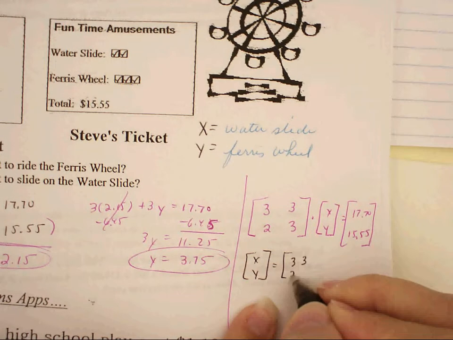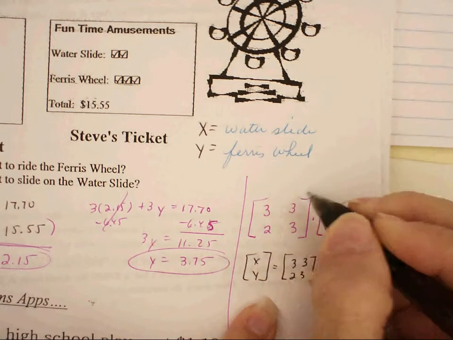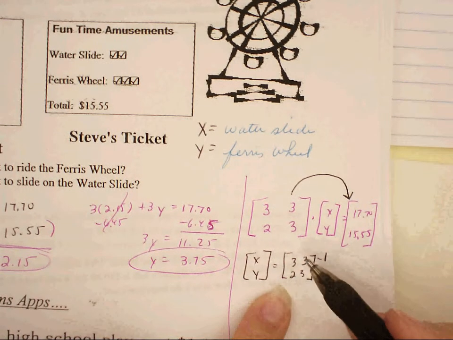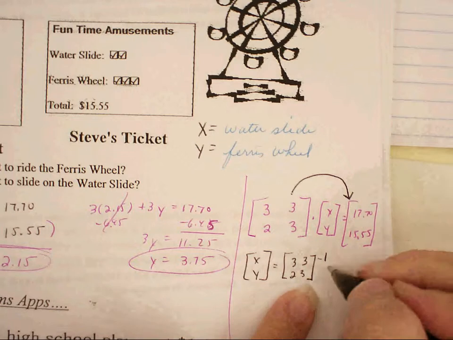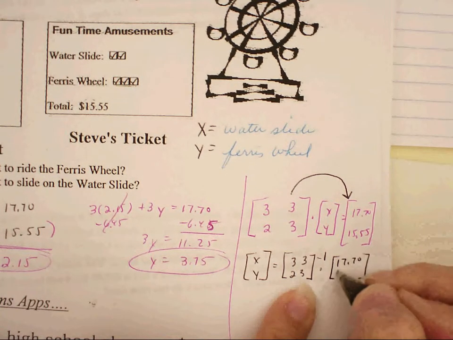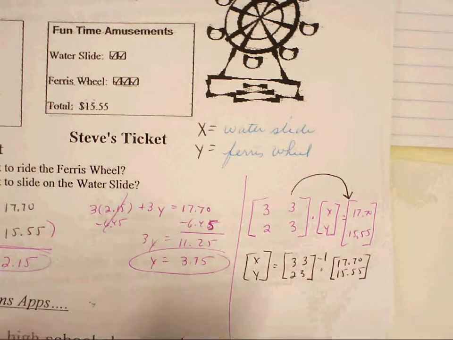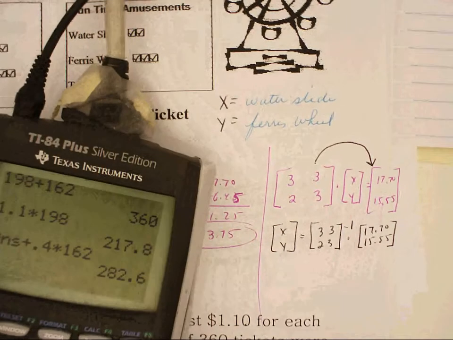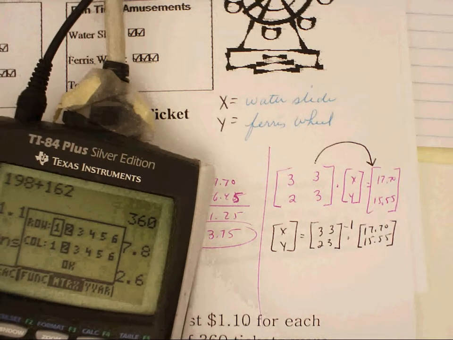You may find it by hand if you would like, or you may use your calculator. Remember, to move from this side of the equal sign to the other side, it requires an inverse of that matrix. Then you would multiply it by the constant matrix, which was already on the left side. We're looking, of course, to receive the same answer as we did the first time.